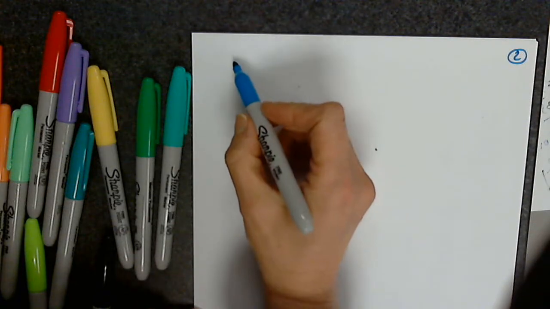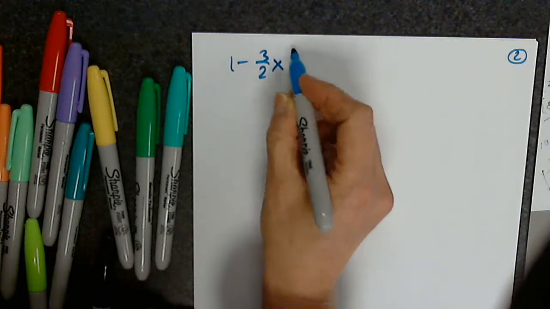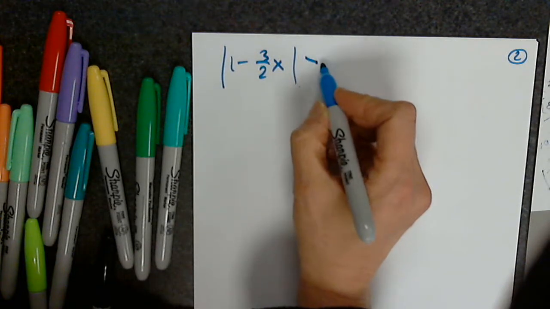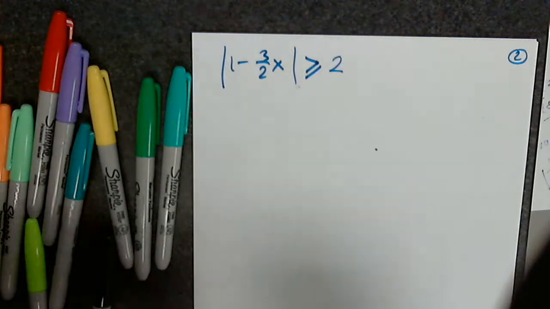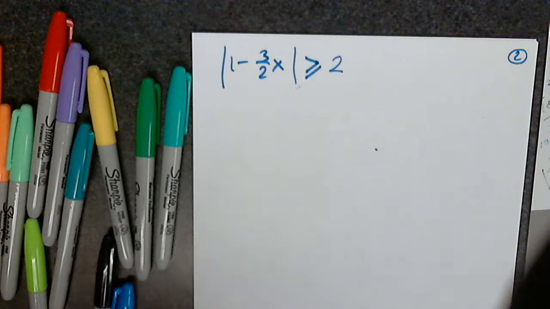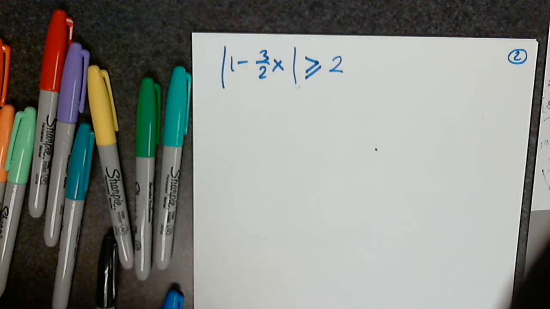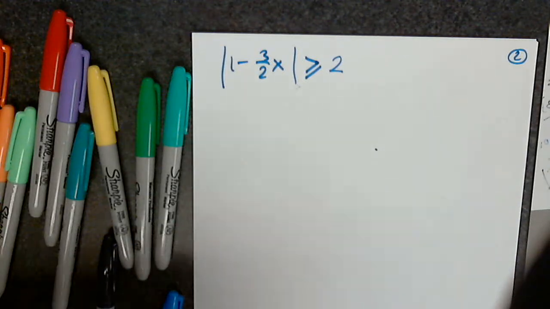Okay, so let's say 1 minus 3 halves x in absolute value greater than or equal to 2. What type of inequality is this? Good, it's an absolute value inequality. So now I have to think.